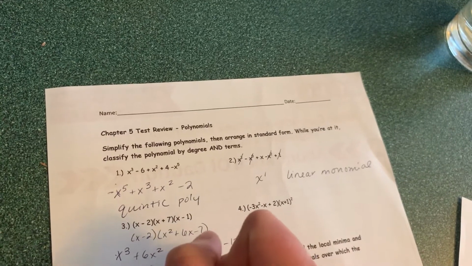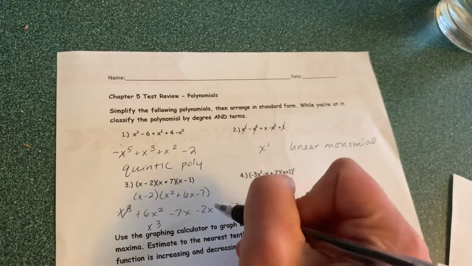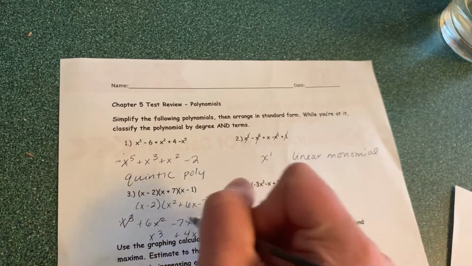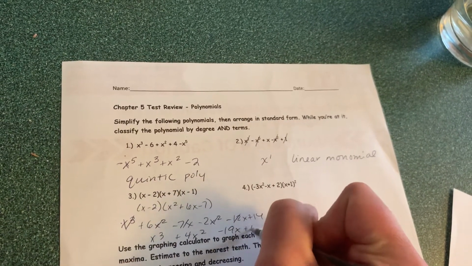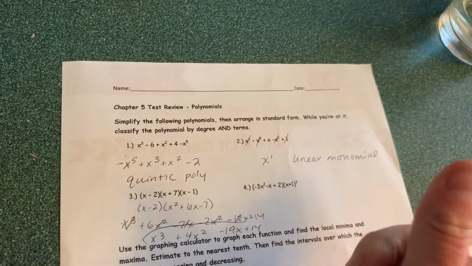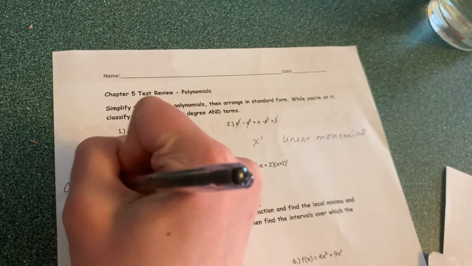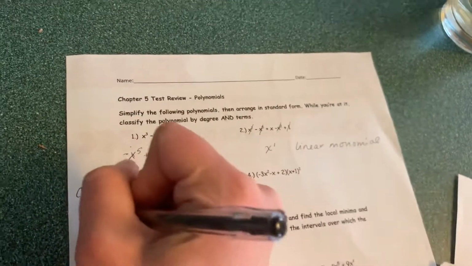You're going to get x cubed, and then you're going to have 4x squared minus 19x plus 14. So you're to the 3rd power, so you're cubic, and there's 4 or more terms, so you're a polynomial.